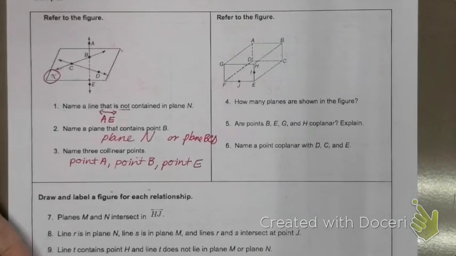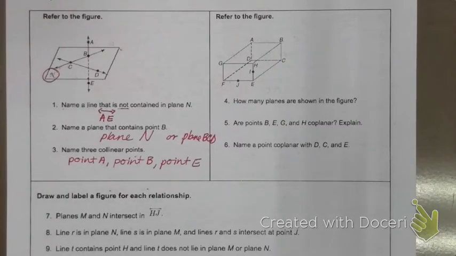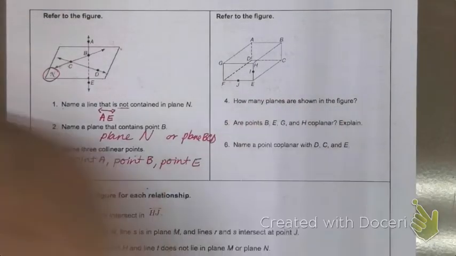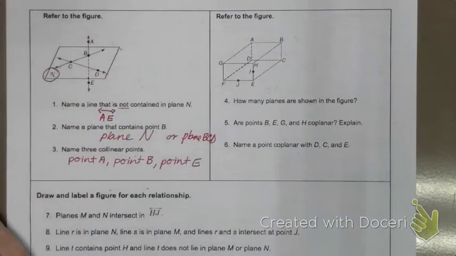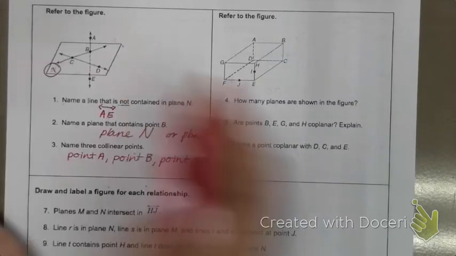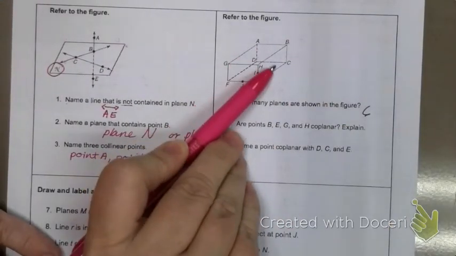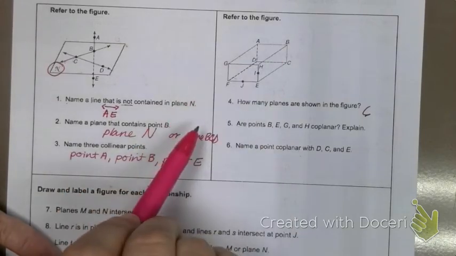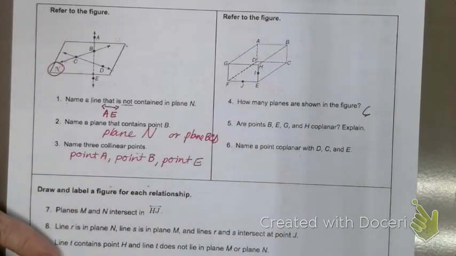Now looking at the next picture, what do I have going on there? What kind of shape do I have? A rectangular prism, also known as an Amazon box, right? We've got a box, okay? Obviously that's three-dimensional and that's the best we can draw it on a paper, right? So, how many planes are shown in the figure? Well, if we have an Amazon box, how many planes are there on that? In other words, how many sides does it have? 6, right? Because we have the top, the side, the bottom, the other side, and then the two ends. That's our box. We have 6 sides.